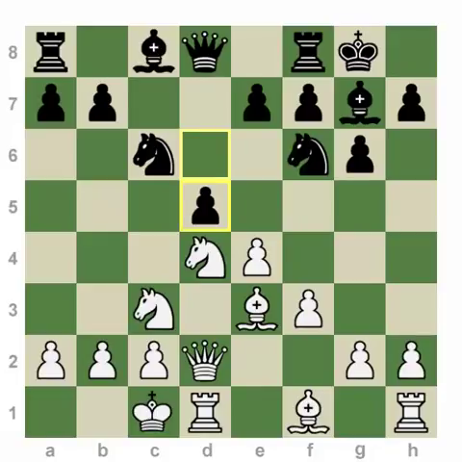Lines are now running 30 or 35 moves deep. There's been a lot of interest in this line. And it still seems to be black's best shot.